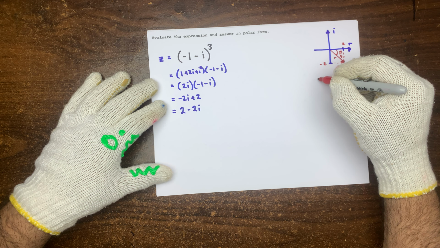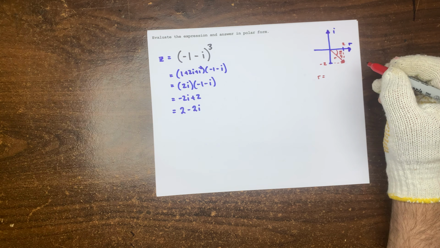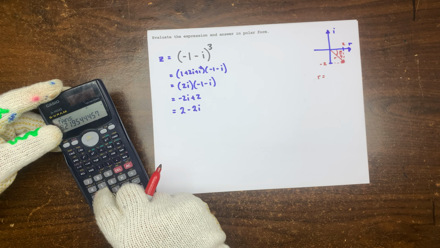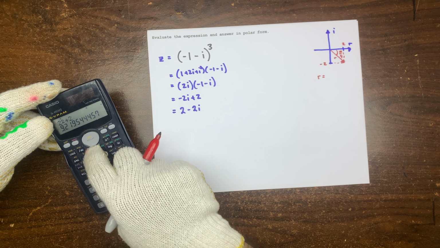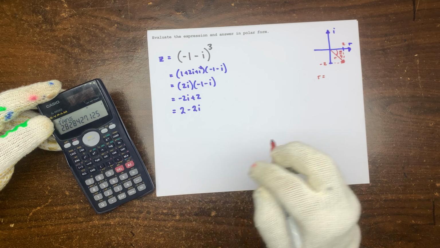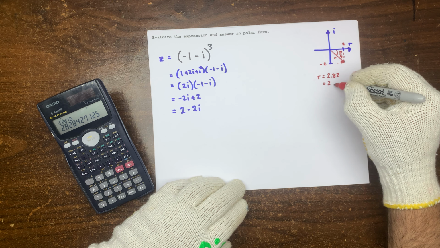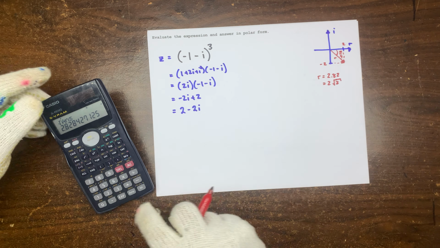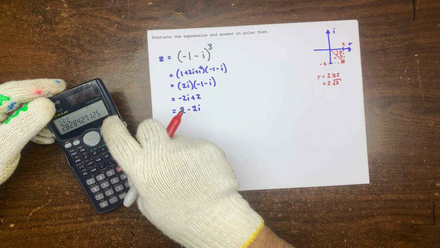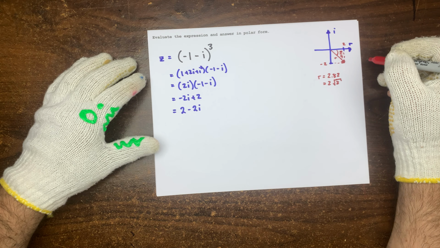What's r going to be equal to? Well, I can just do it: 2 squared plus 2 squared, square root. The answer is going to be 2.82, which is equal to 2√2. Okay, let's just check it, 2√2. Boom, look at that. And that's going to be pi over 4.